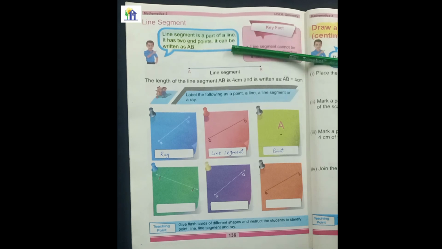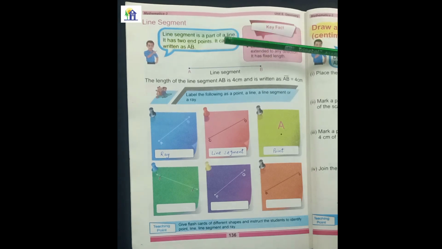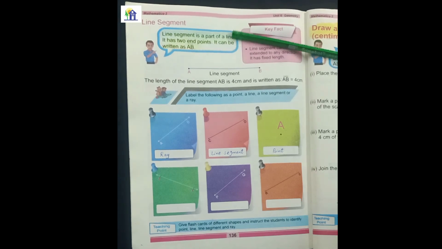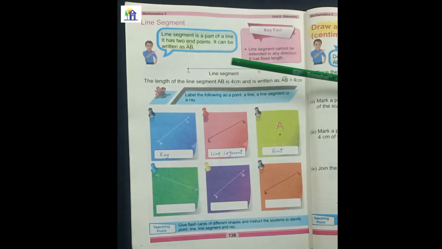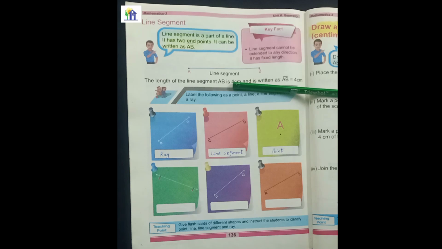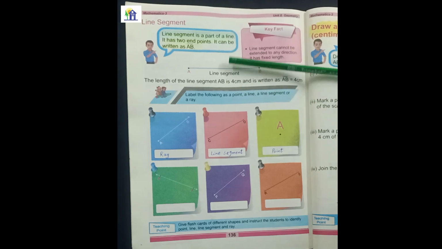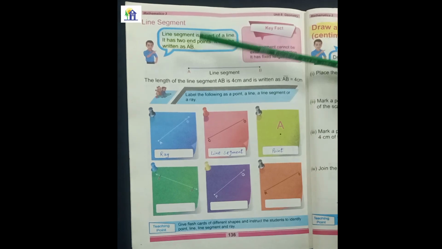Students, you know about what is a line segment? A line segment is a part of a line. It has two endpoints like this. It cannot be extended. It can be written as AB like this.